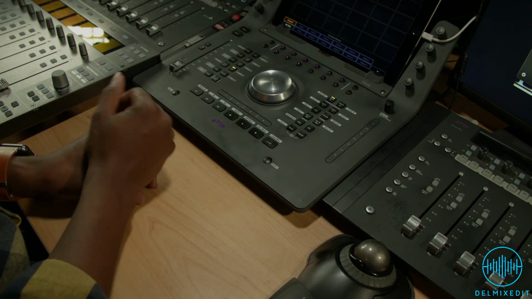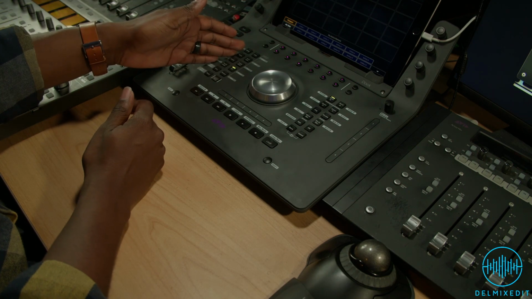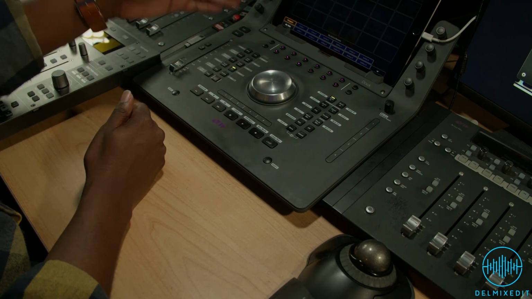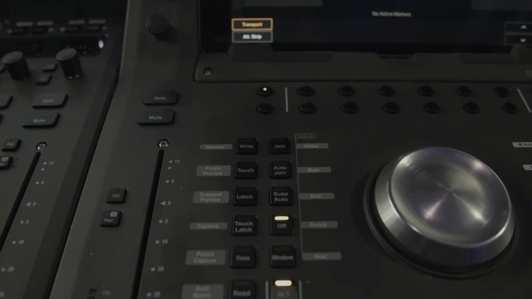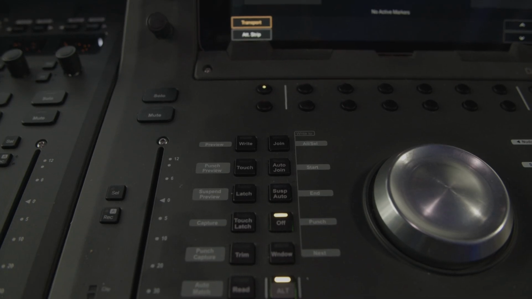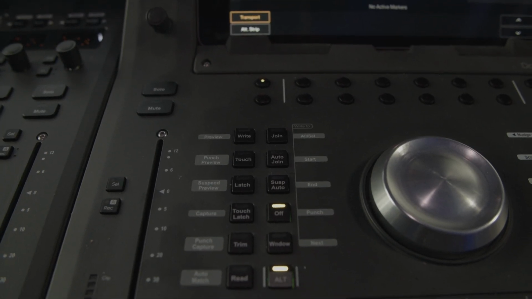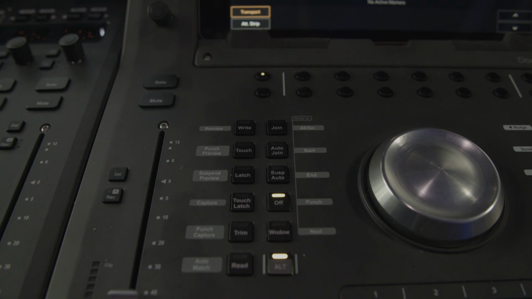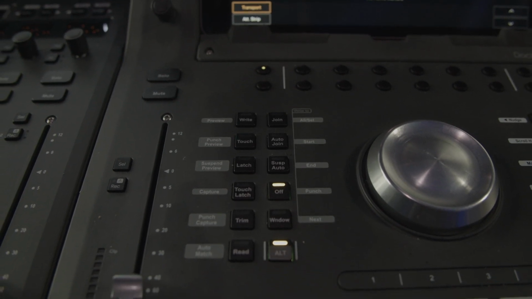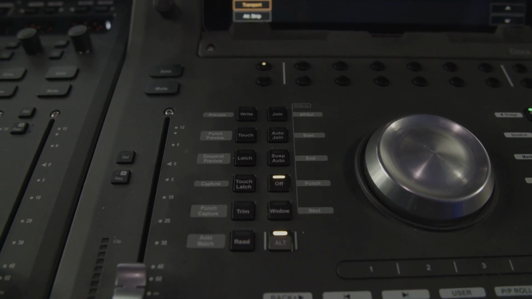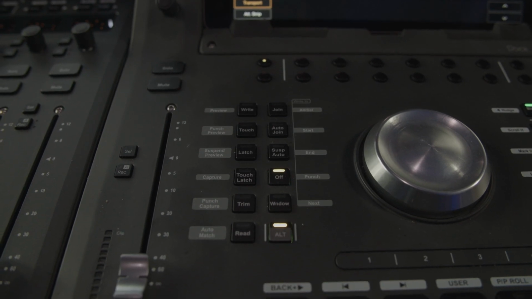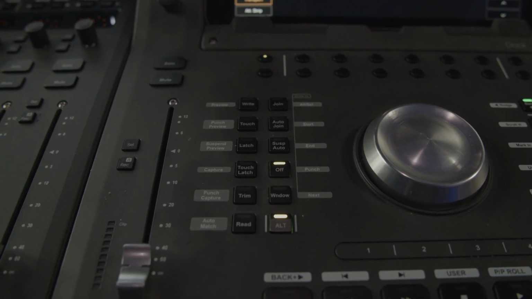Going over to the left side, this is one of my favorite sections of this controller. This is the automation section. So first thing you have is your different automation write modes. So you have write, touch, latch, trim, and read. And then getting into some of the more advanced functions, you have join, auto join, suspend automation, the automation off. And then if you want to open the automation window, that's right there.